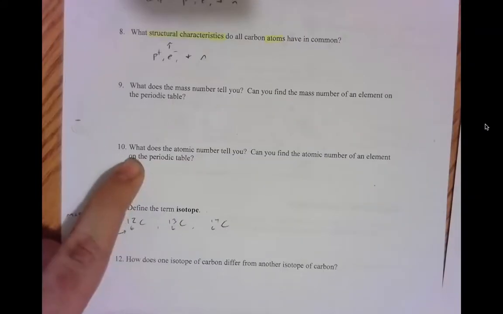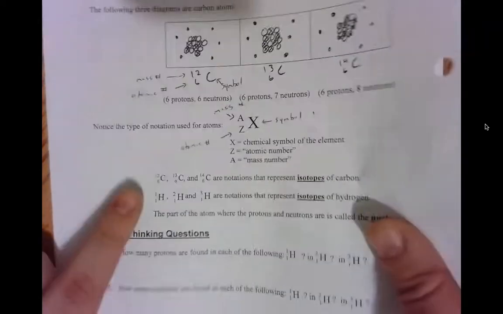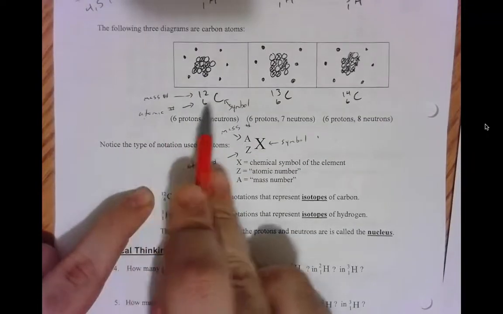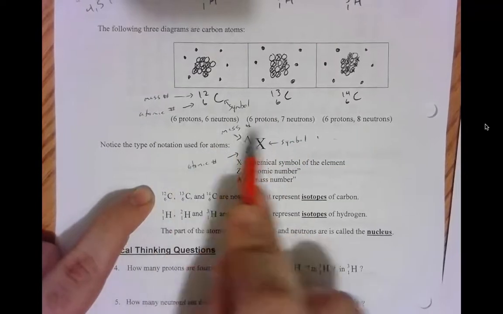Next, question 10 is asking us to do the same thing, except this time we're looking at the atomic number. We need to determine what the atomic number tells us. So we can look right here. The atomic number is the bottom. What do you notice about the atomic number? What is the atomic number equal to?